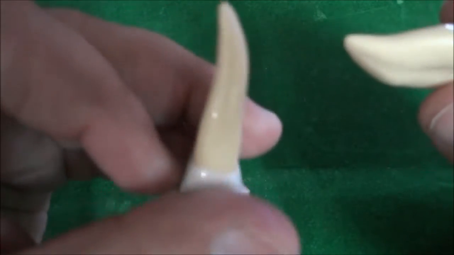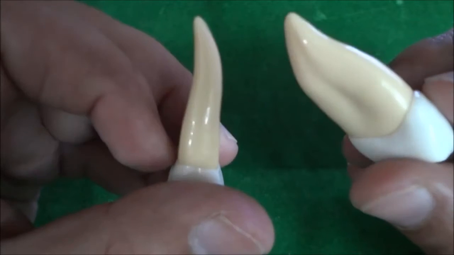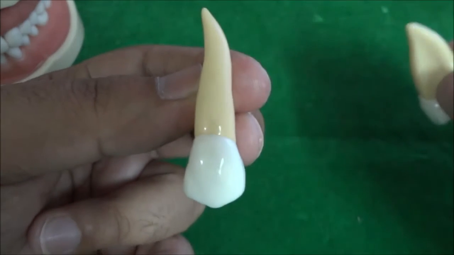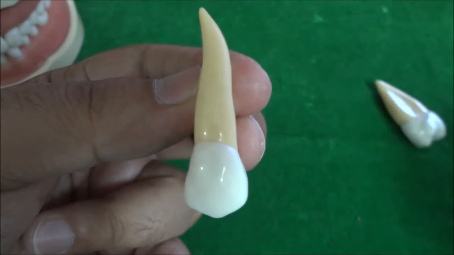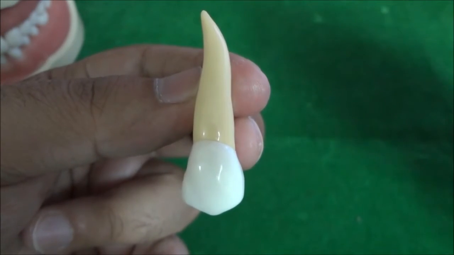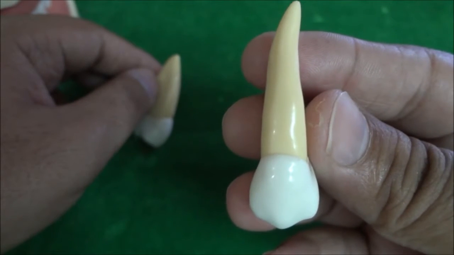Usually, the maxillary second premolar has a single root. So you can see these teeth have a single root. These are the models of the maxillary second premolars. This is the maxillary second premolar of the right side and this is the model of the maxillary second premolar of the left side.